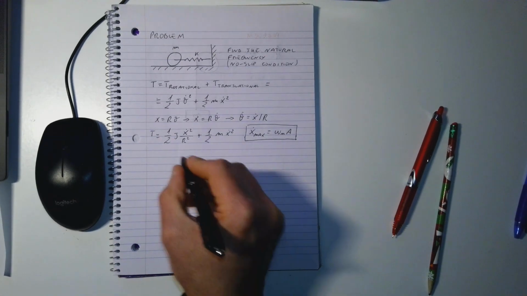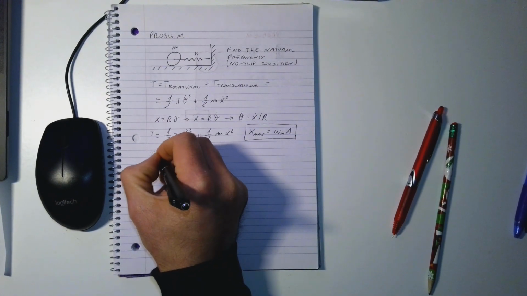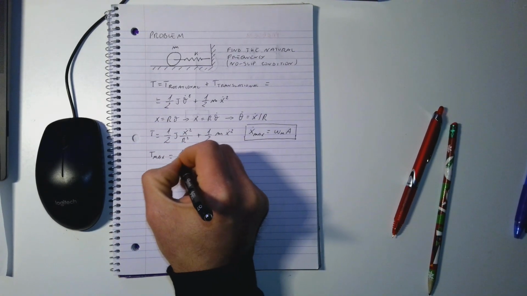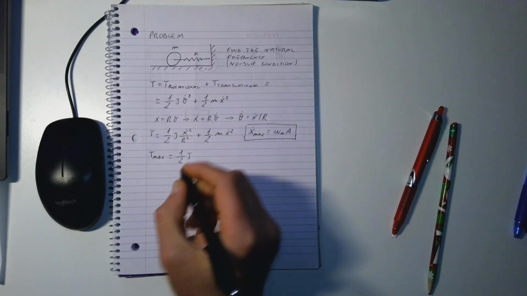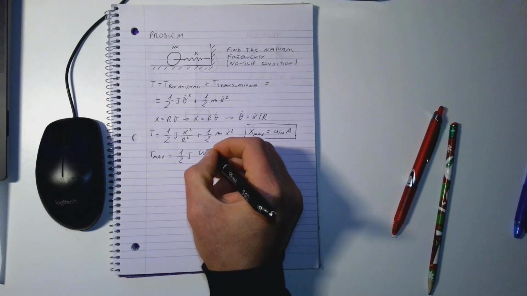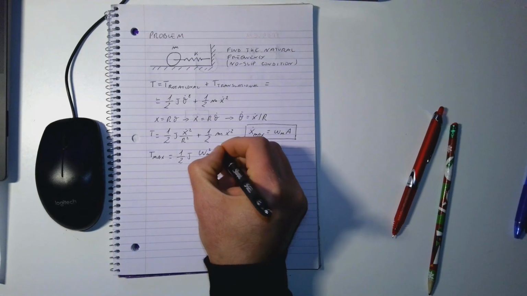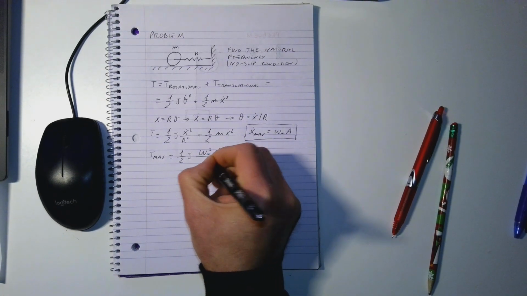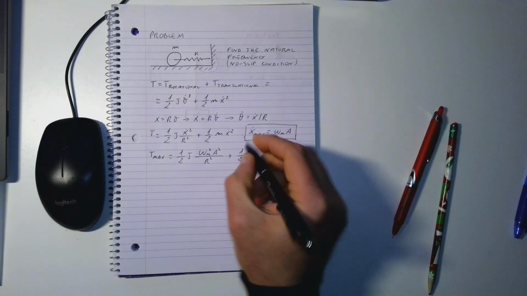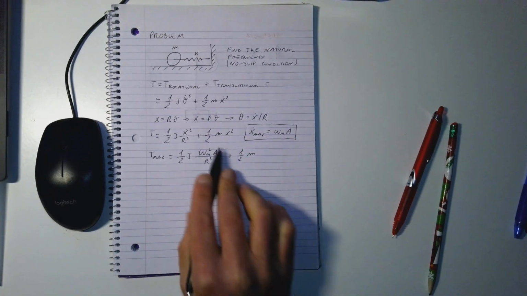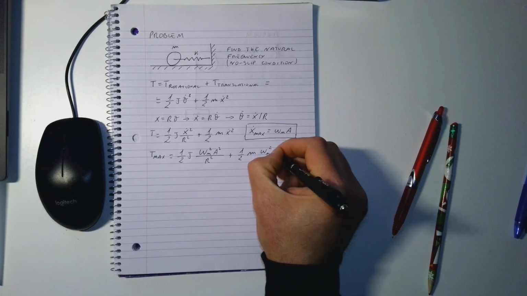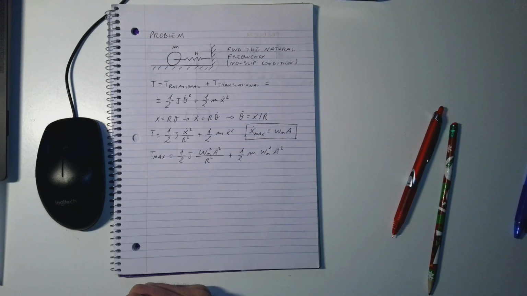So the maximum kinetic energy will be equal to 1 over 2 j, and then here we replace this one, so we have omega n squared a squared divided by r squared, and then plus 1 over 2 multiplied by the mass, and then the same thing, omega n squared a squared.